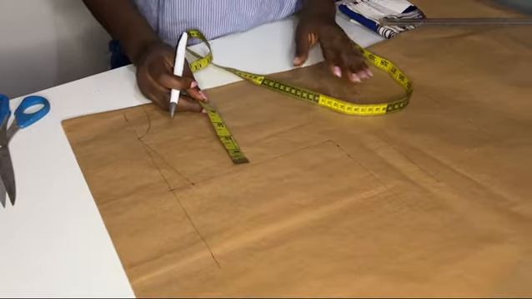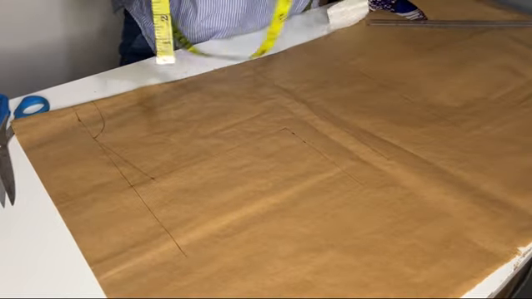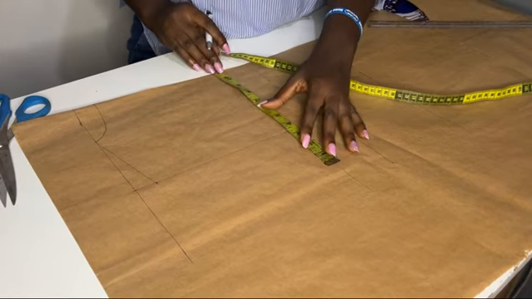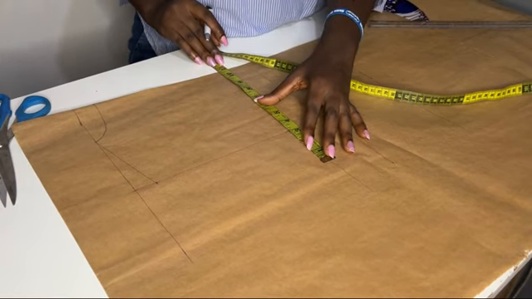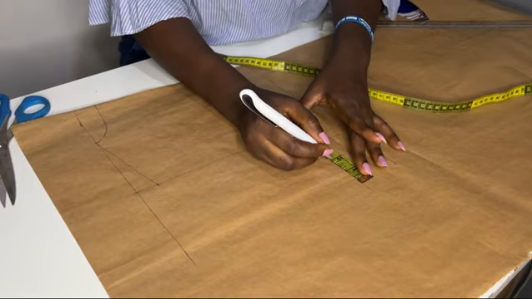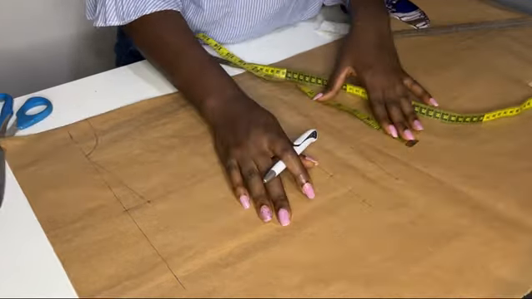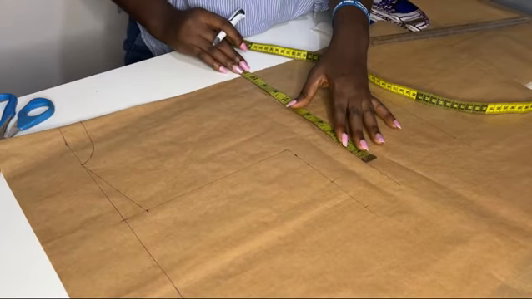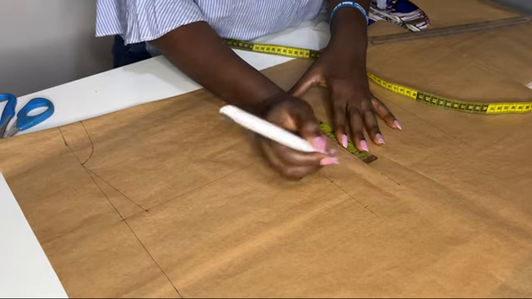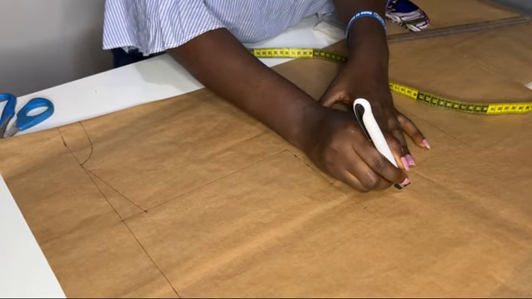We'll do the same measurement that we did, the body measurement. We're still going to do the same here. Two inch. The same thing here. 2 inch.